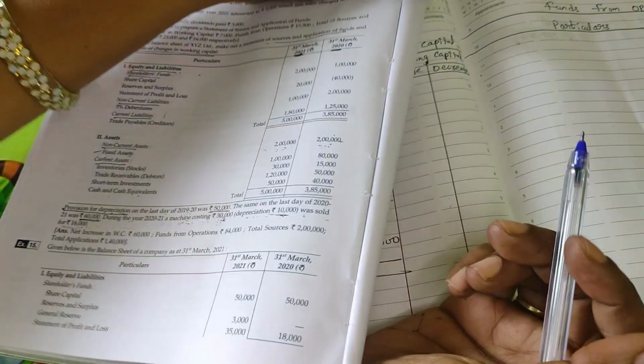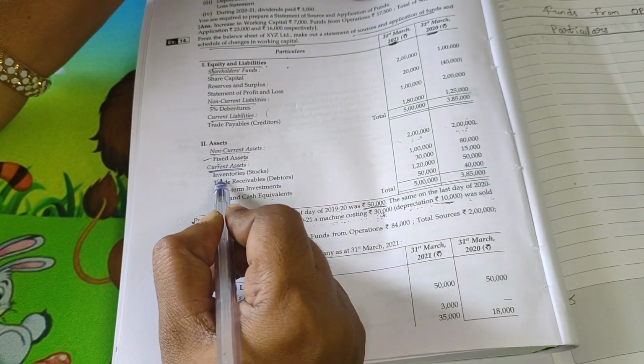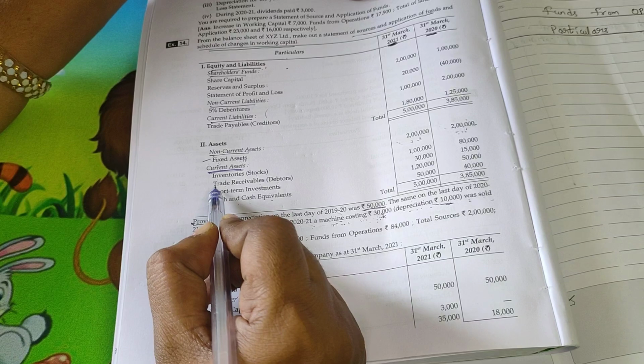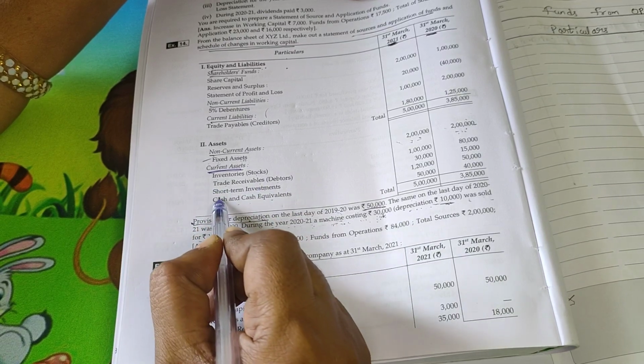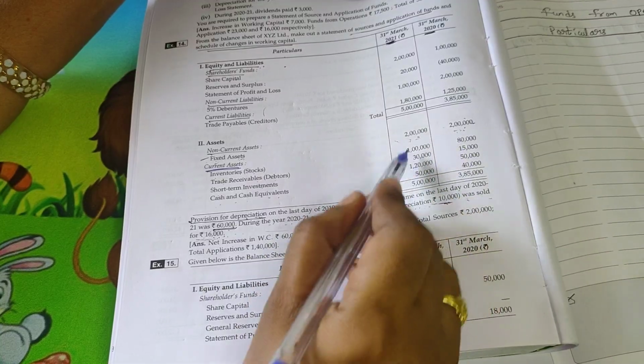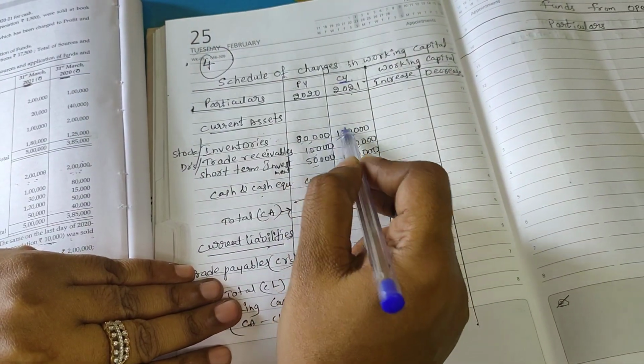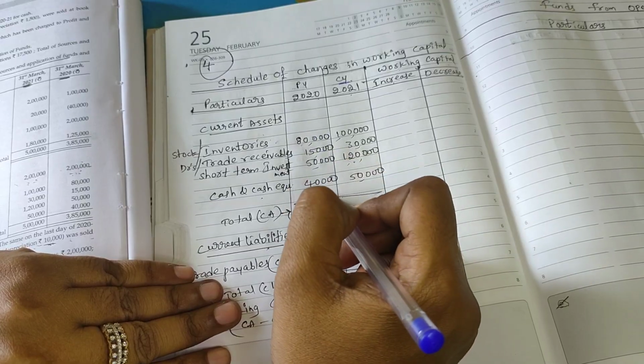From our question, what are the current assets? Already here given directly current assets, inventories, trade receivables, short-term investments, cash and cash equivalents. These values I have written, so current year values and previous year values.